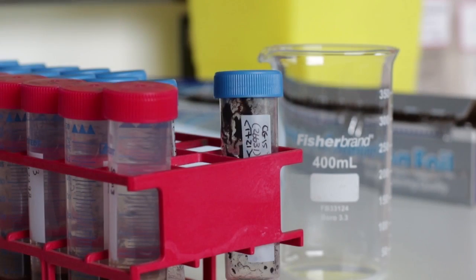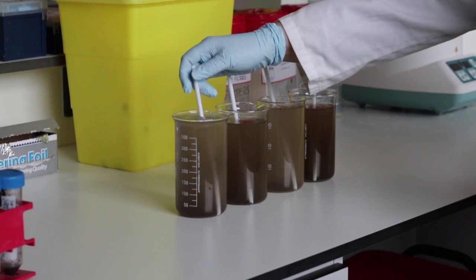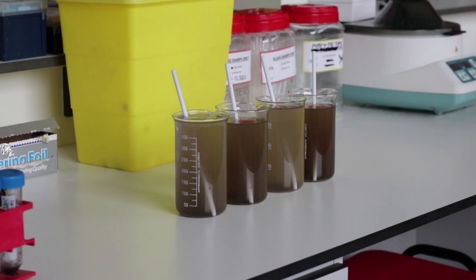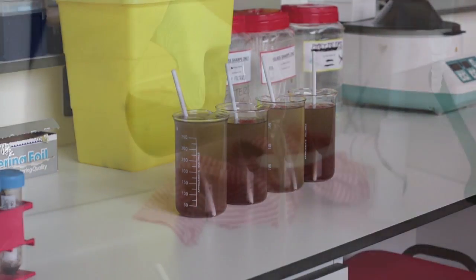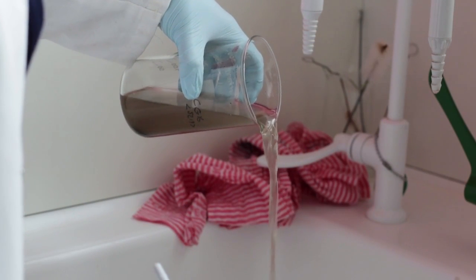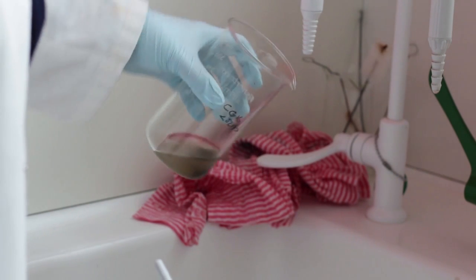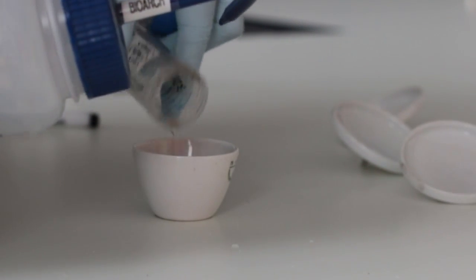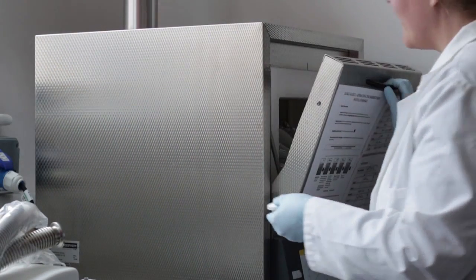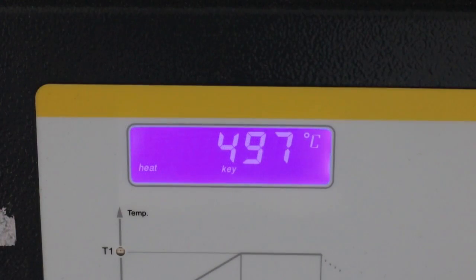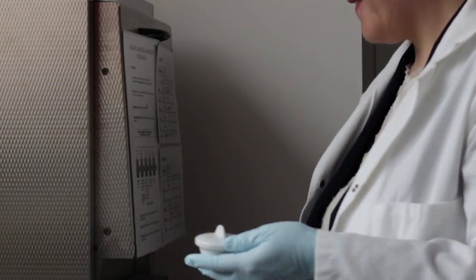I would first of all remove the clays from the sample by deflocculation. Essentially, you place the soil in a beaker and stir it so that all the clays float in the solution, and then you pour off the clays in the solution after all the silica and silt has sunk to the bottom. And following that, you would remove the carbonates from the sample by adding hydrochloric acid. You would then undertake organic removal by placing the samples in a muffle furnace, which burns off all the organics and leaves you with your silica microfossils.